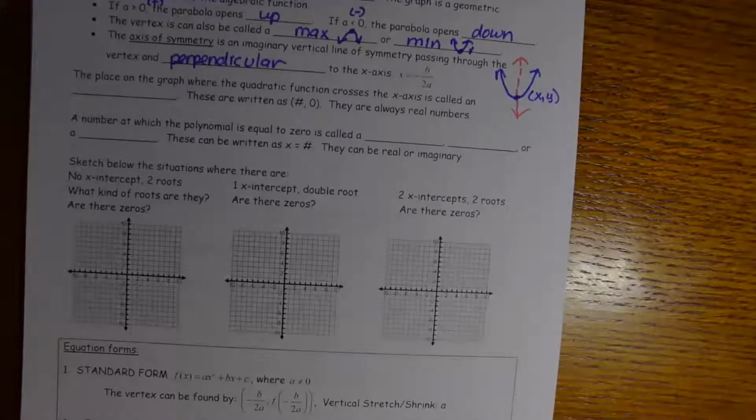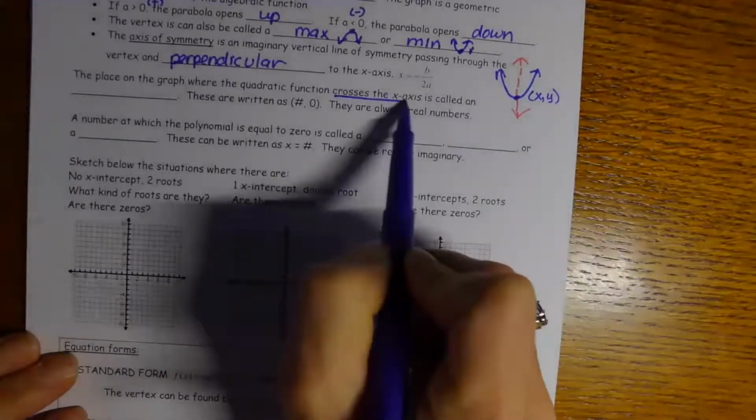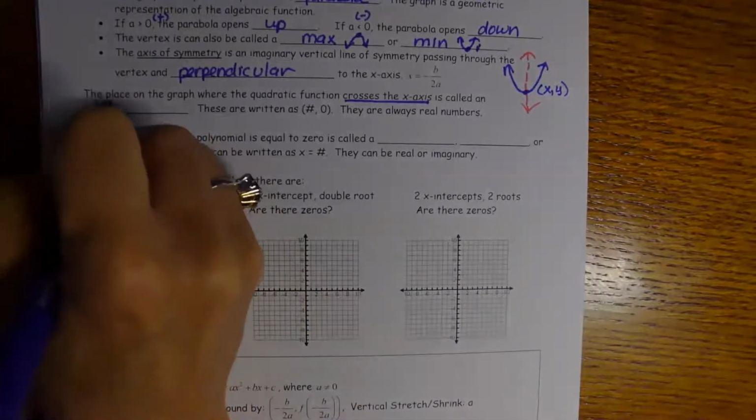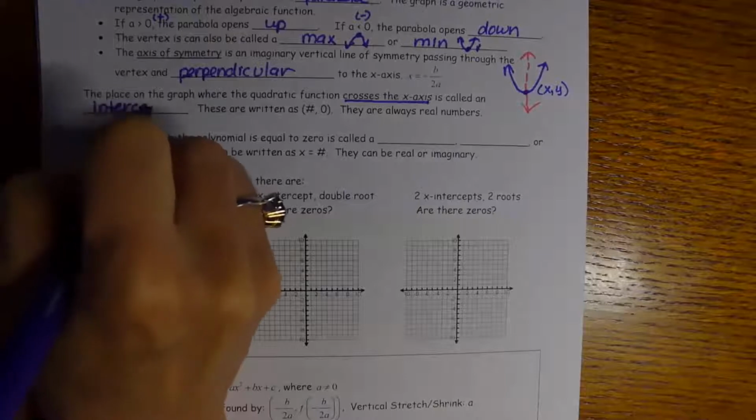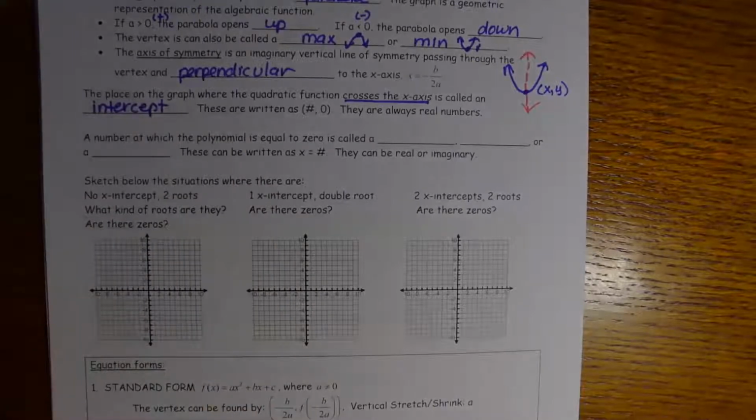The place on the graph where the quadratic function crosses the x-axis is called an intercept. These are written as number, 0, like (5, 0), (negative 3, 0). They're always real numbers.